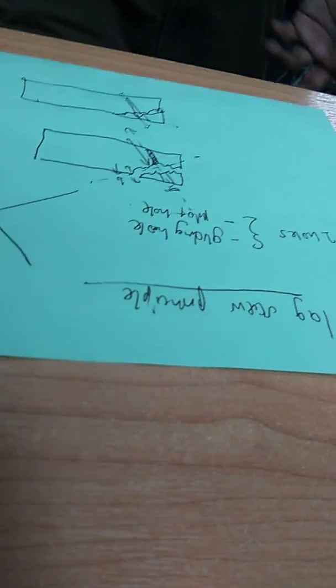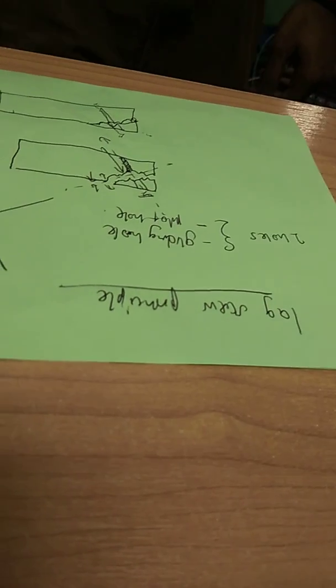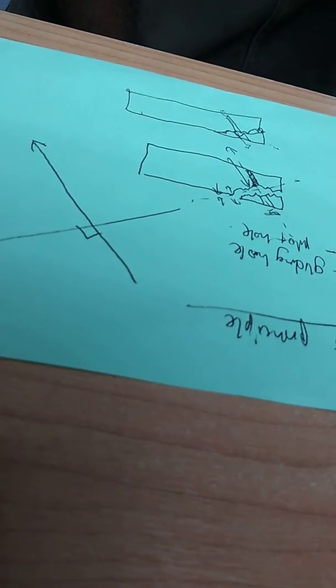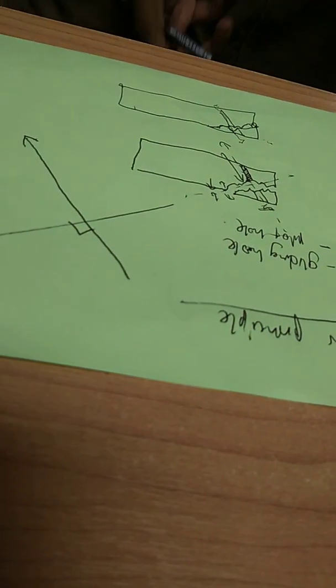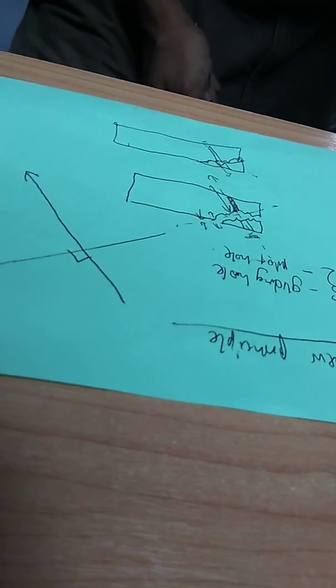You all didn't know so much about orthopedic things. Okay. These are the basic things which I think you all should know. I mean, you don't need to know, but it's good to know. Okay.